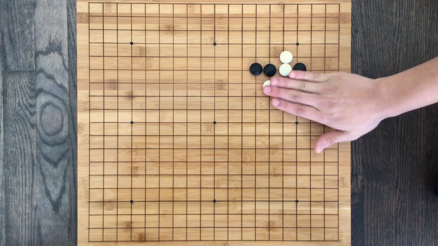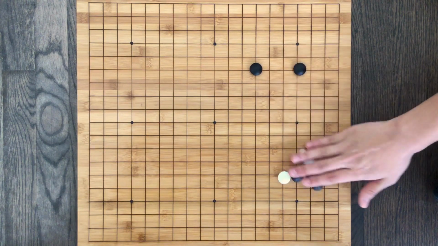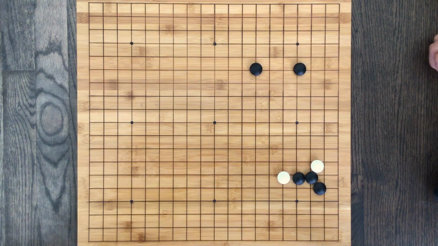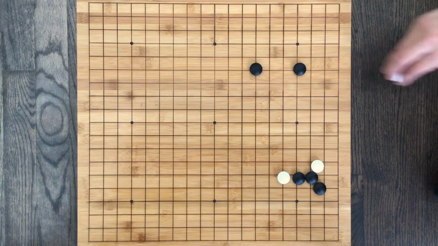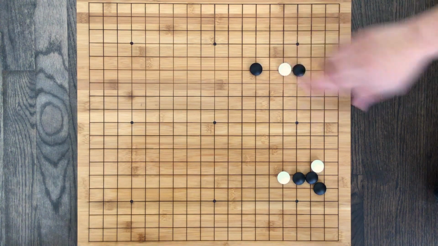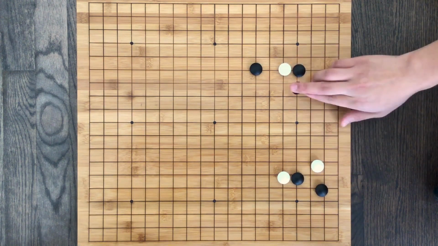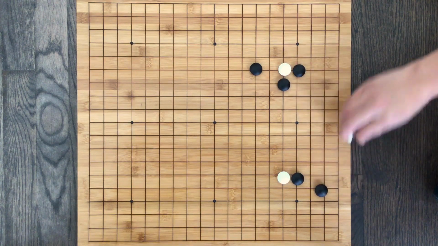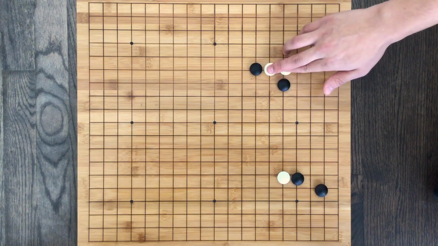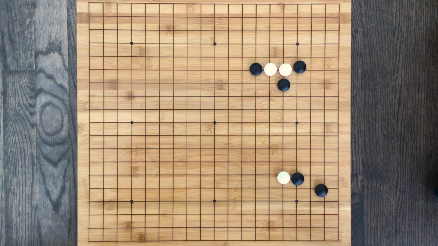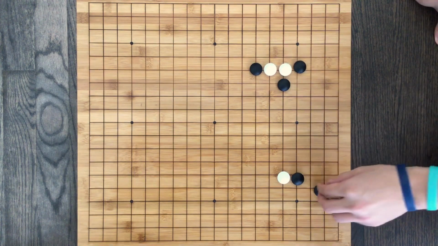However, one of the mistakes that a lot of players make, and this only works in very few situations, and most of them are incorrect, is that white plays here, black hanes, and white will actually hit the head of its own two stones.